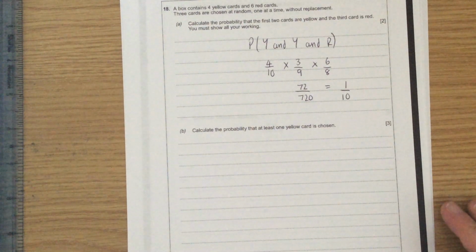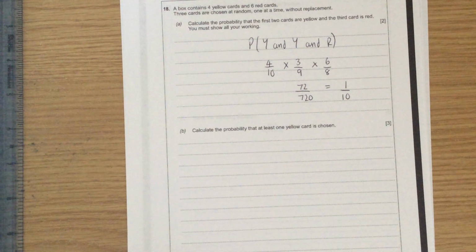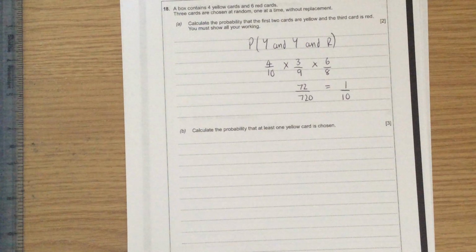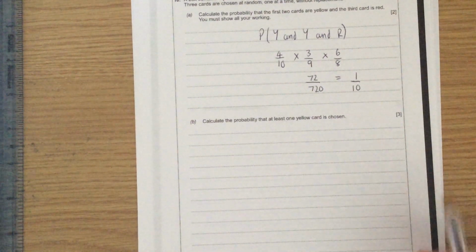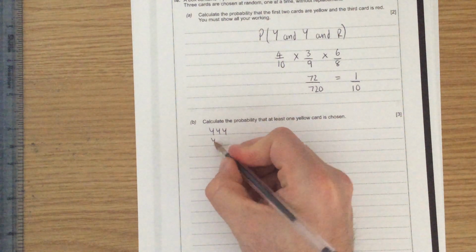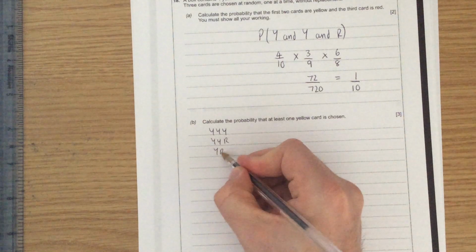Part B, calculate the probability that at least one yellow card is chosen. So there are two ways of doing this. So the first way of doing it is to consider all of the combinations where I get one yellow. Now very quickly you'll notice there's lots of them because I could get all three yellows. I could get the first two yellow and the second one red. I could get the first one yellow and the next two red.